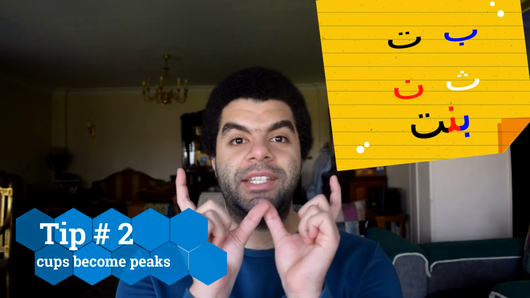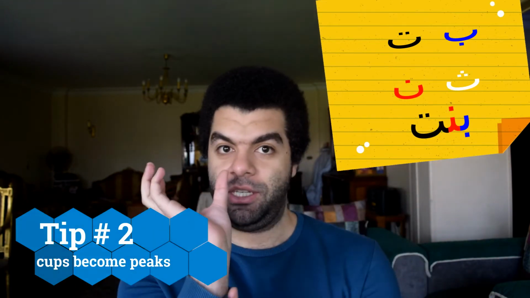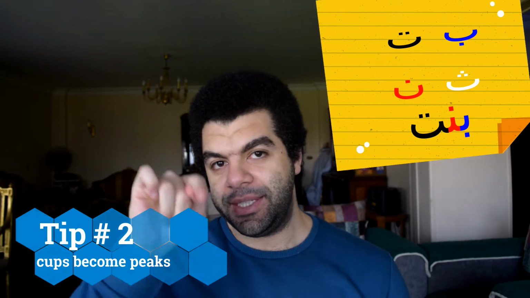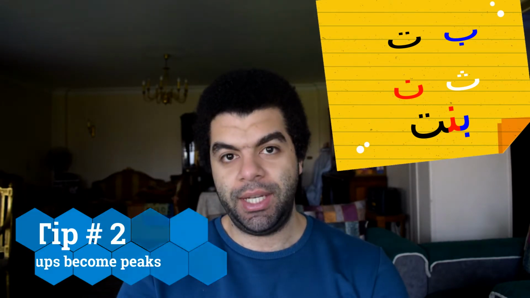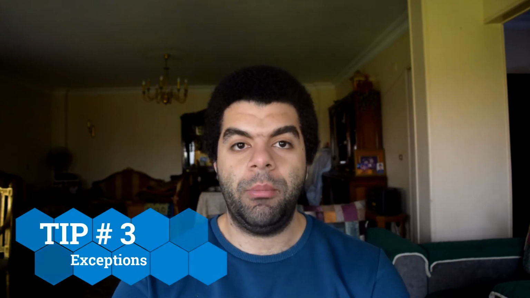When you learn the letters separately, this is what they look like at the end of each word. So now you know what all the letters look like at the end of the word. Tip number 2, all the letters that look like smiley faces or like cups become peaks in between and at the beginning. And tip number 3, always keep in mind that we have exceptions. So let's get to it.